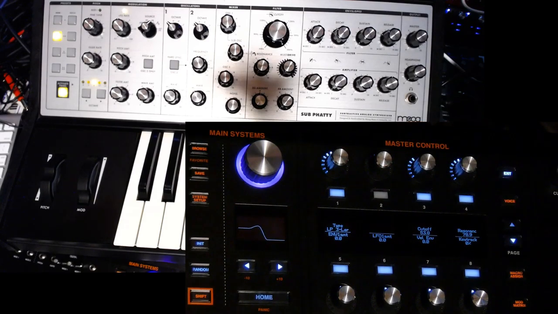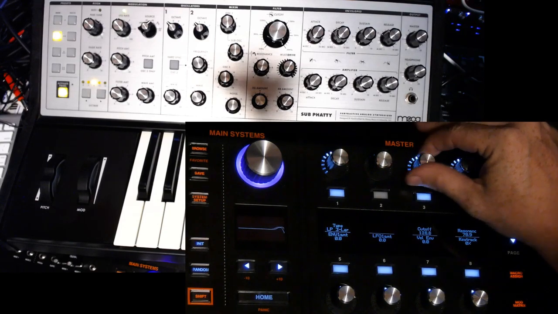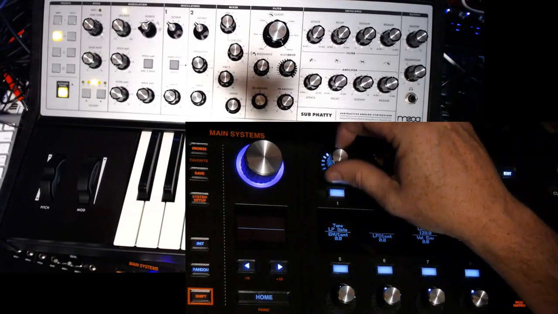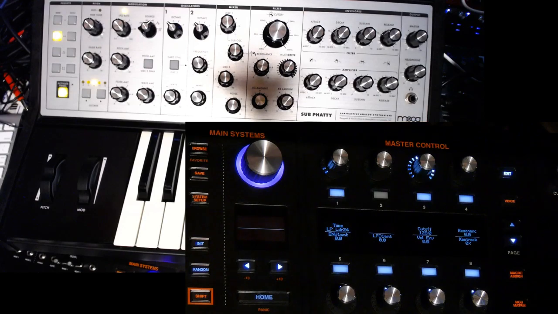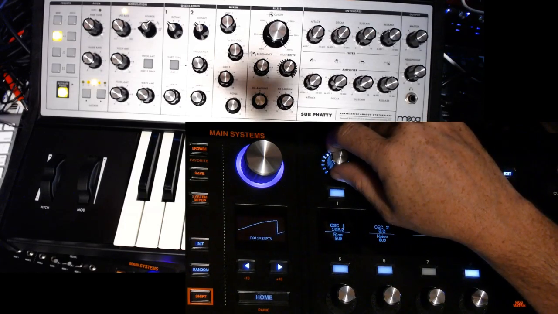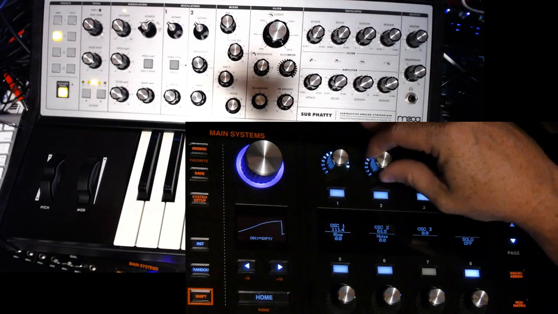All right, so I'll quickly do another quick thing on here. I'm gonna go back to the classic ladder 24 filter for a second, and we'll add another oscillator in. I'll bring this up to about 110.